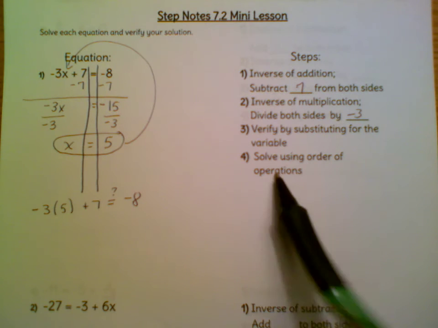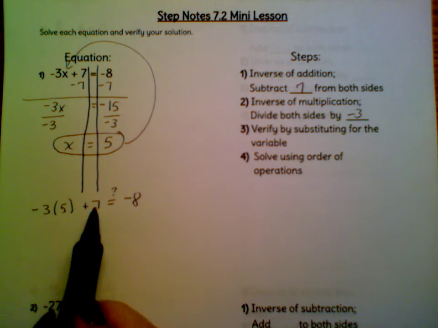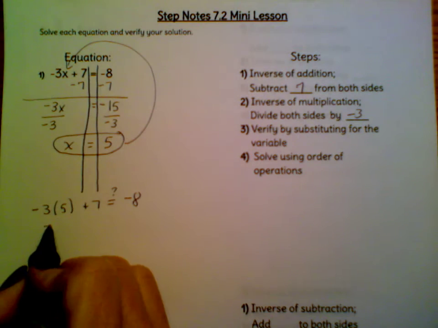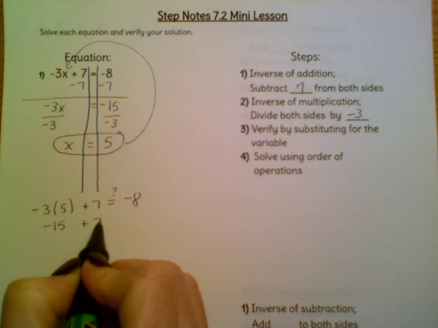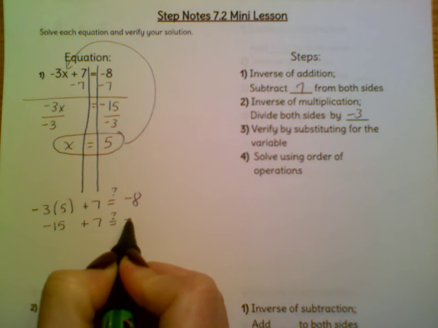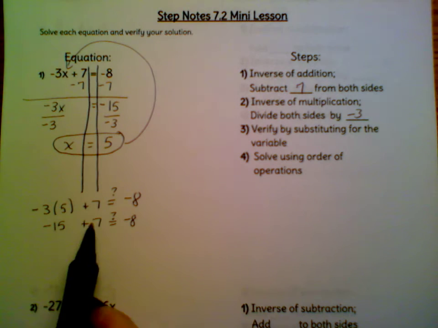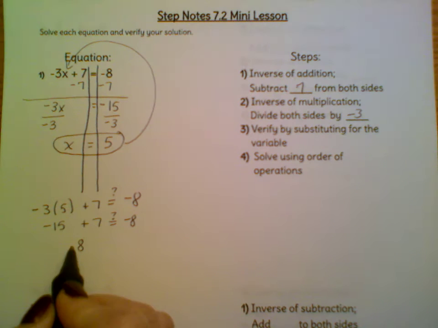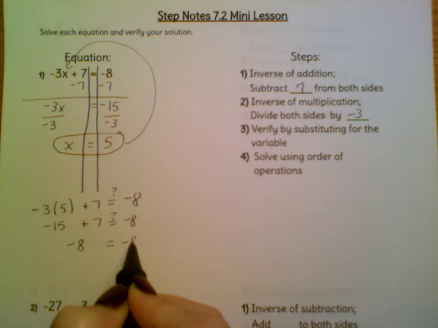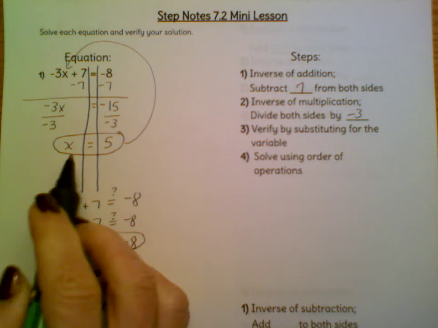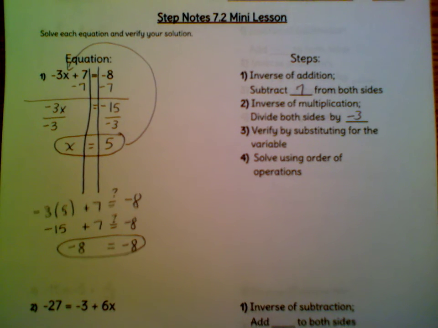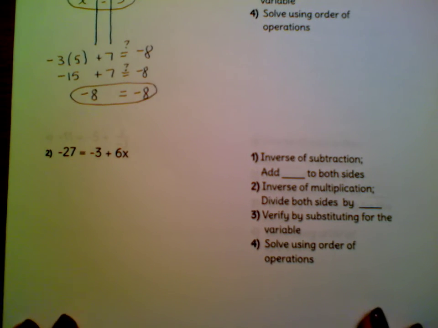Now it says solve using order of operations. So on this side of the equals, we multiply first. A negative times a positive, negative 15 plus 7, hopefully is going to equal negative 8. Signs are different. I find the difference. Greater absolute value is negative. Negative 8 is equal to negative 8. So I know for certain that x is positive 5. Okay, let's try another one.